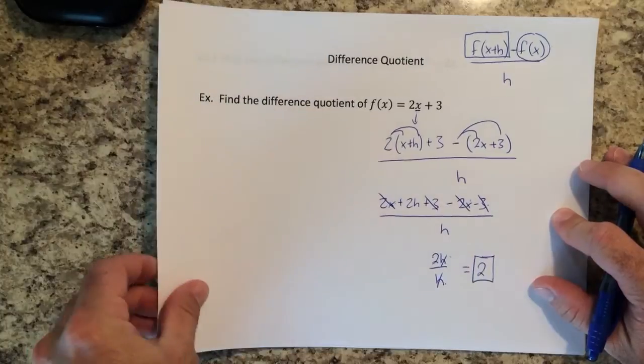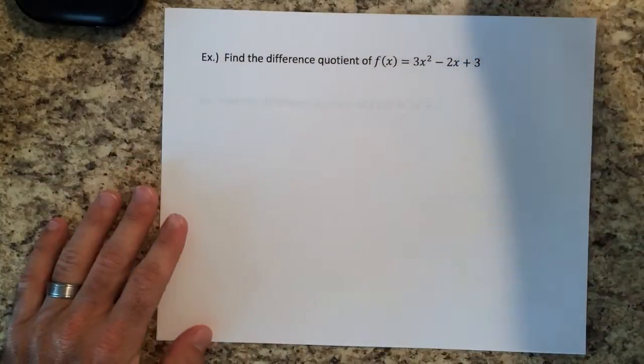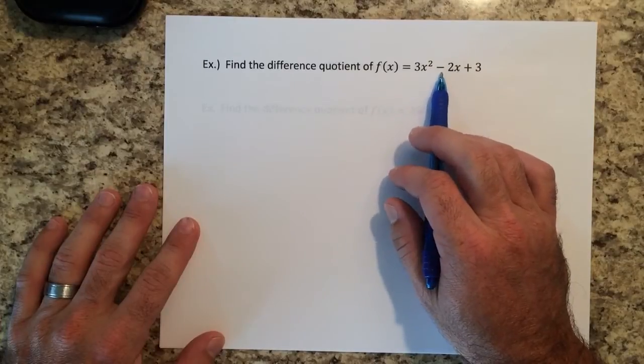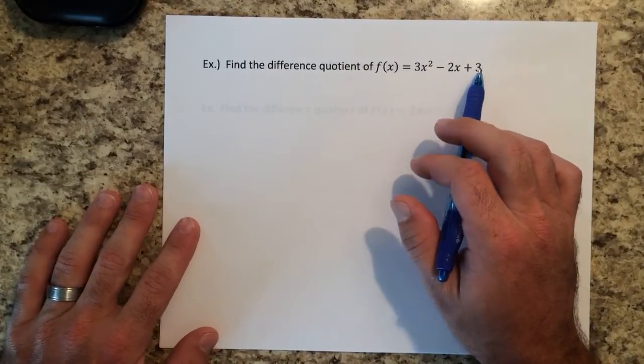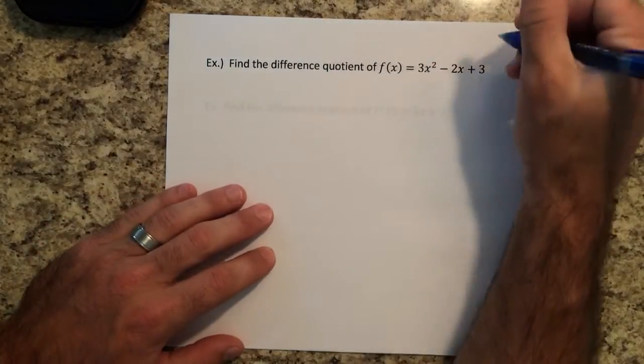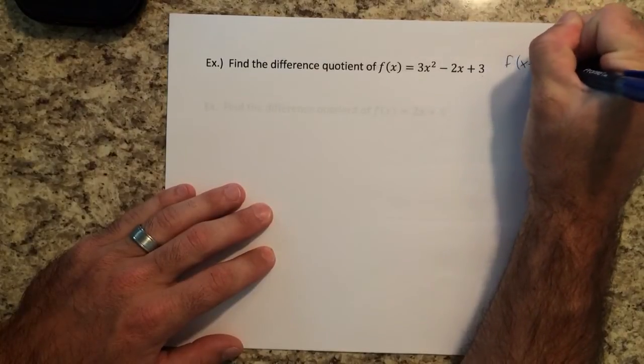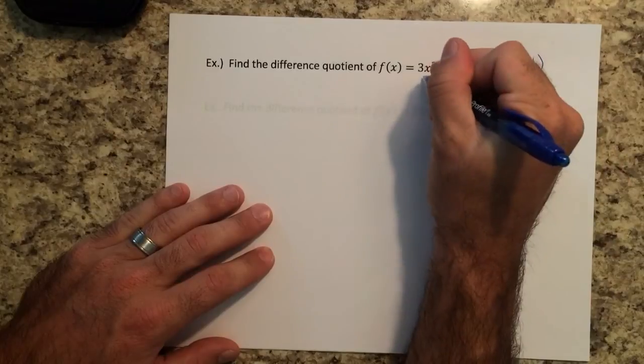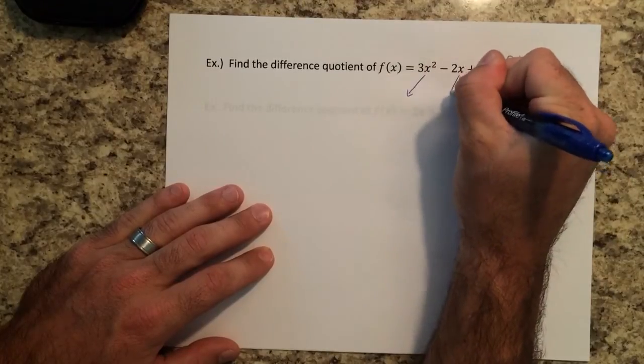The next example, I want to find the difference quotient of 3x squared minus 2x plus 3. So the first part is f of x plus h. So that's telling me to sub in x plus h here and here.